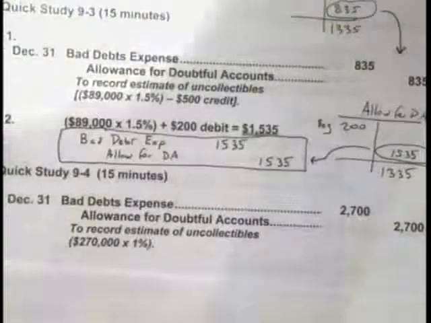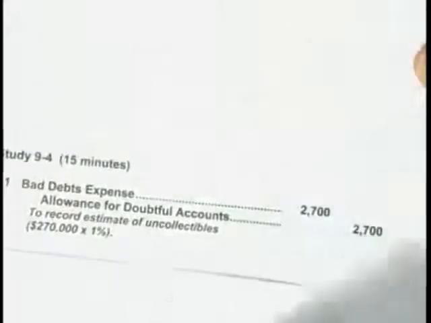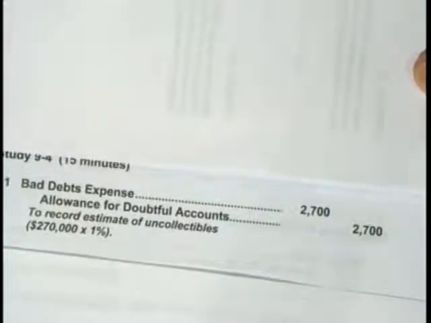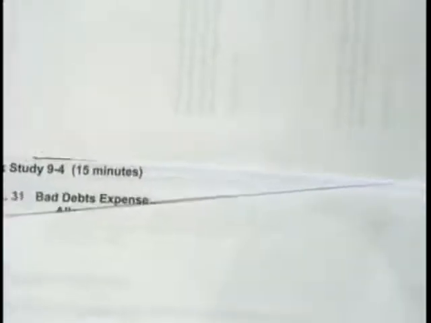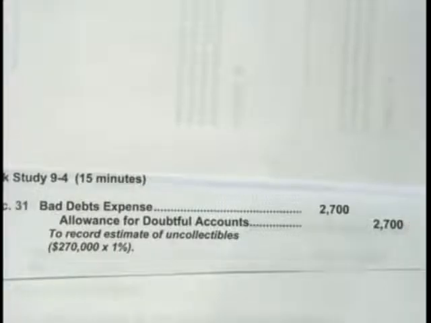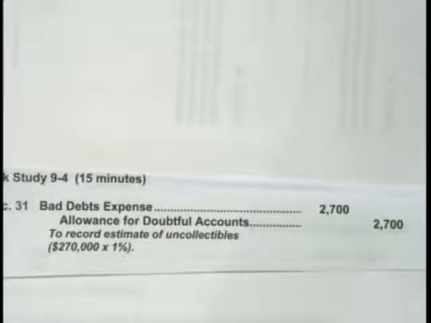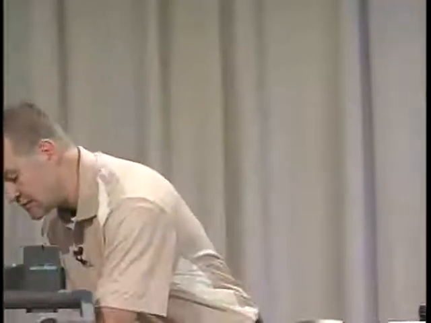So boom, we don't have to do a T account, right? We don't need to do a T account for Quick Study 9.4. We can just go straight to the journal entry, correct? No T account is necessary. We just take 1% of sales of $270,000, and this is our adjusting journal entry to estimate bad debt expense under the allowance method. Did you get that? So the key thing you have to hone in on is whether it is a percentage of AR method or a percentage of sales method under the allowance method. Okay? Let me point out one more thing, and then I'll give you a homework assignment, and then we're done.